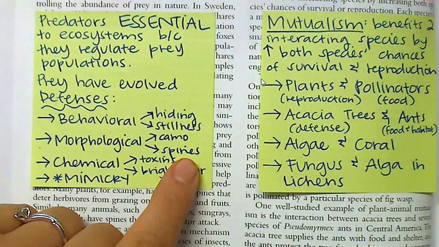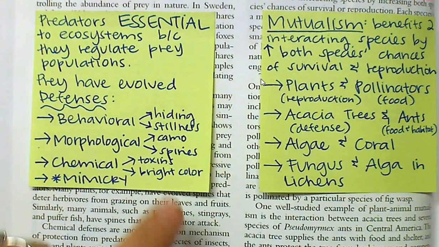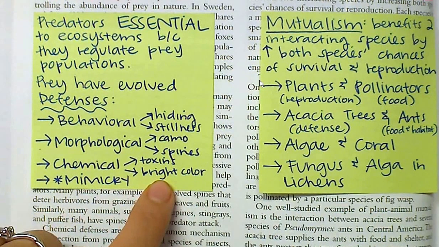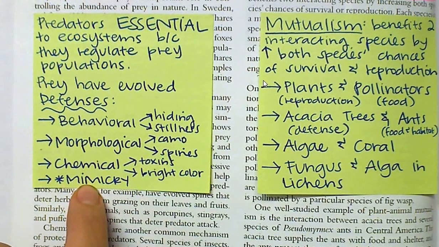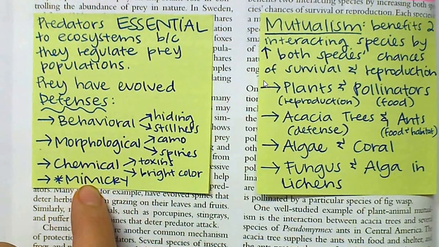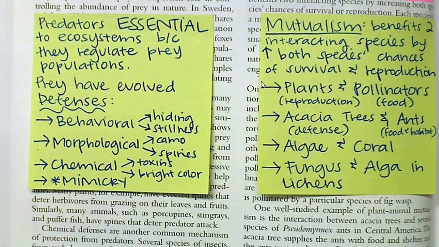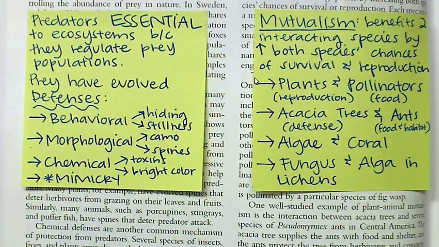We have chemical defenses like toxins or a bright color. Usually bright color means poison. And so I put a little star here that says mimicry. Some actually non-poisonous animals end up evolving a bright color to kind of mimic a toxic organism, and so it will kind of make predators not want to eat them so much.